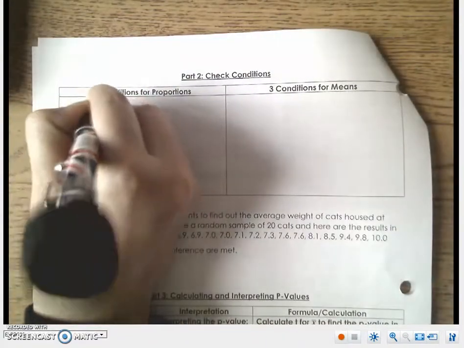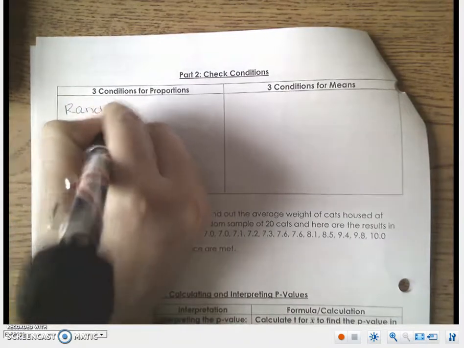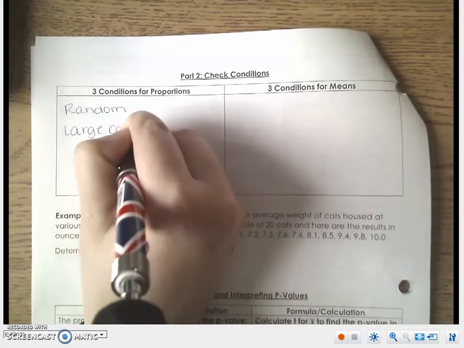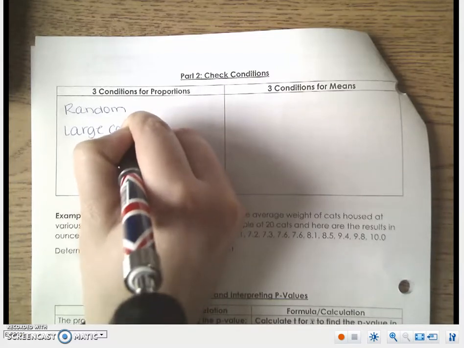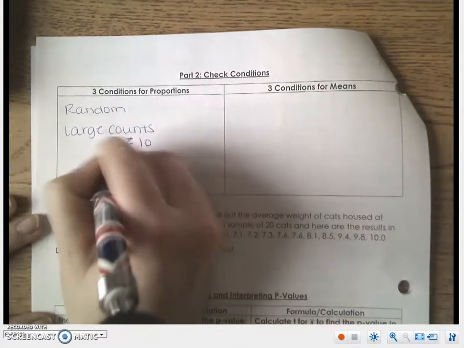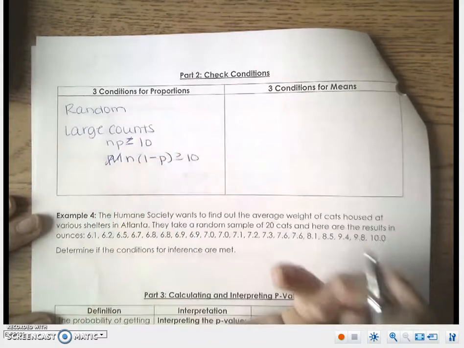The next part of this packet is checking conditions. The three conditions for proportions were random, large counts, which was n times p had to be greater than or equal to 10, and n times 1 minus p had to be greater than or equal to 10.